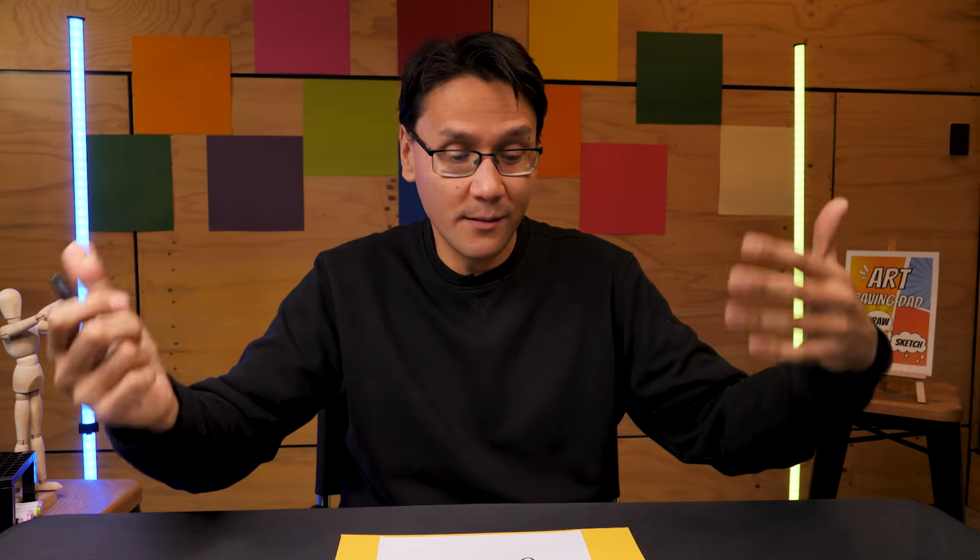So there we go, guys. We've drawn Patrick from SpongeBob. We've done the outlines. The next step is to color it in. I'll see you on the other side.